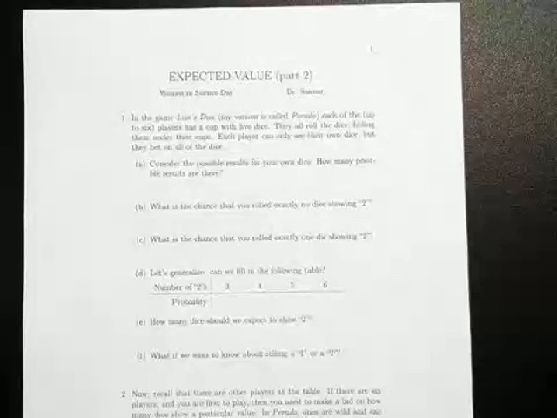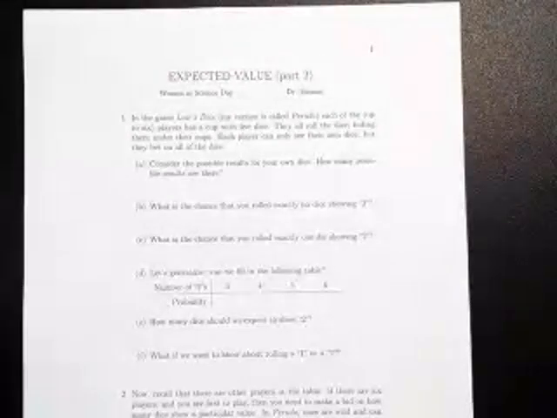How long is it? What's the length of that vector? Wait a minute.